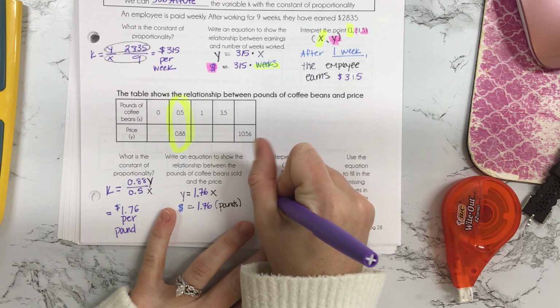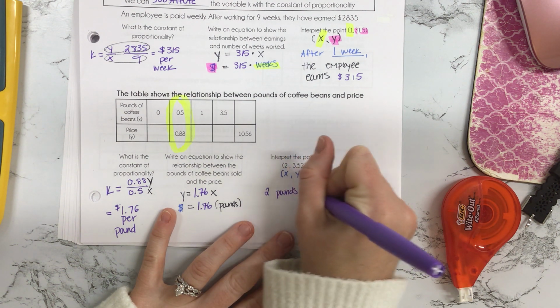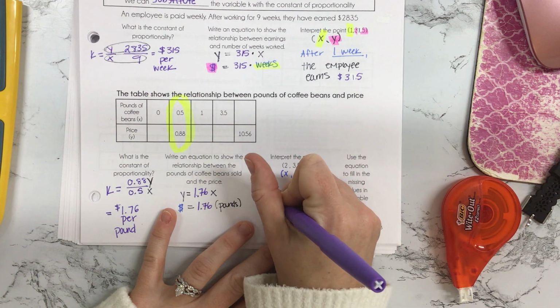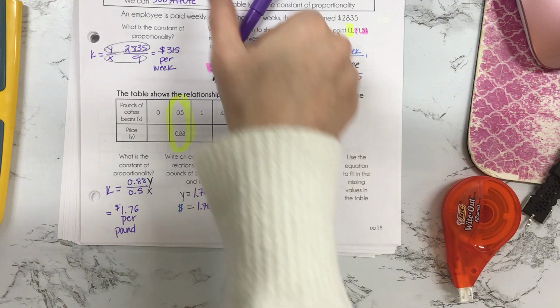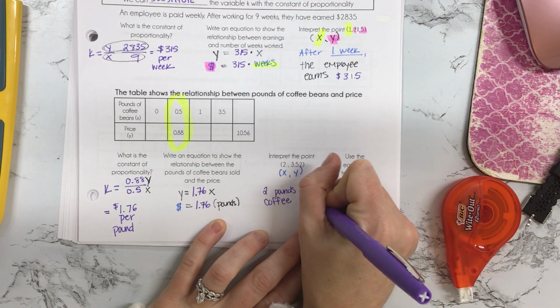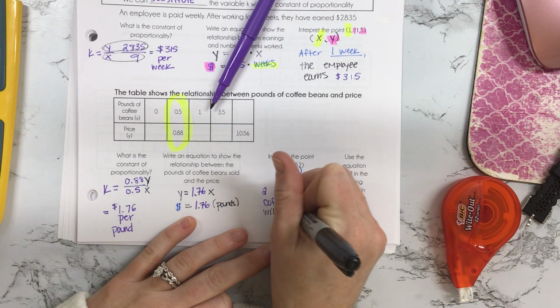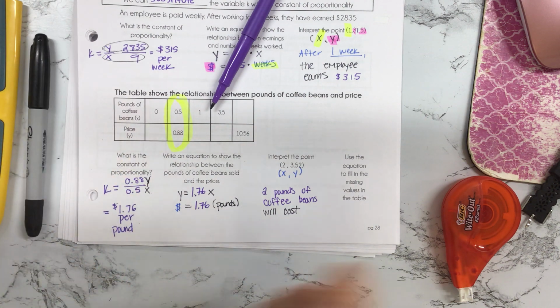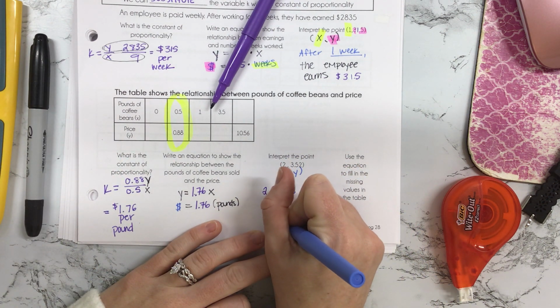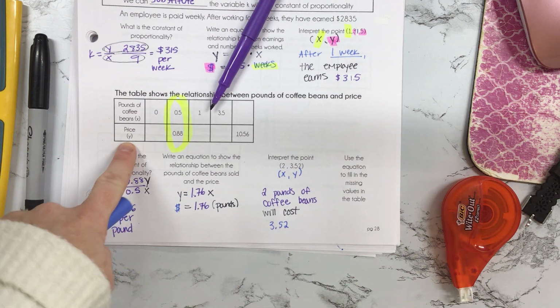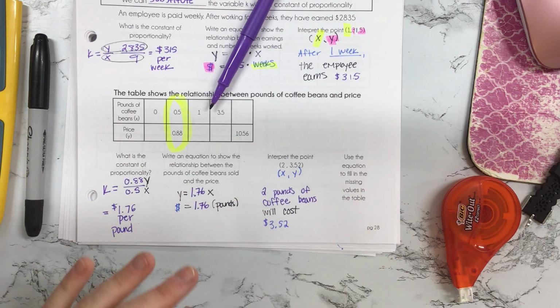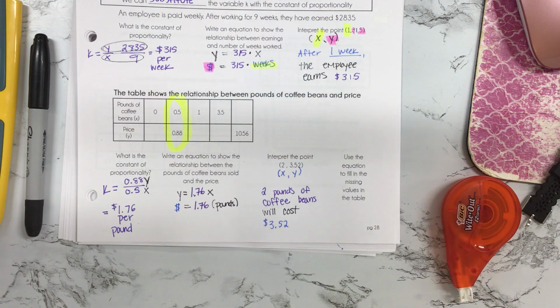So we're going to say 2 pounds of coffee beans will cost, then I take the y value, 3.52. And y represents the price, so I need to add a dollar sign. So interpreting a point is just writing a really short sentence that gives labels to the values that x and y are representing.